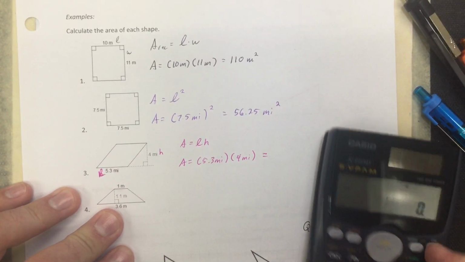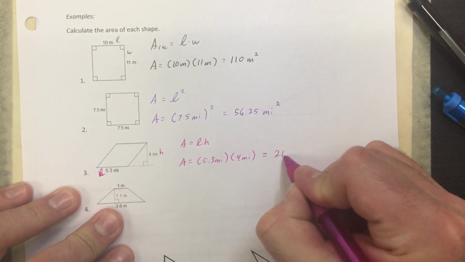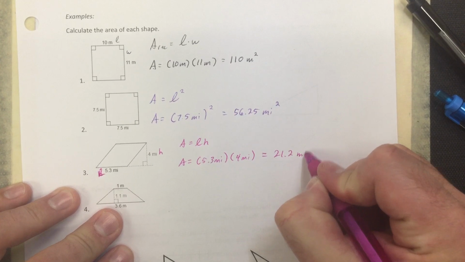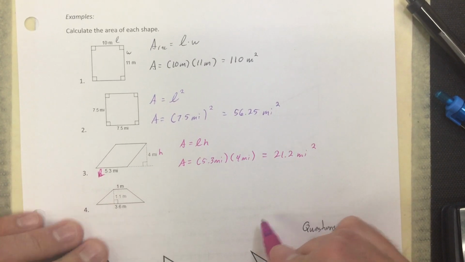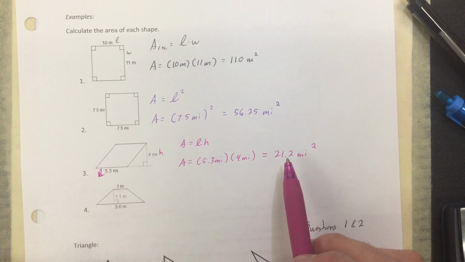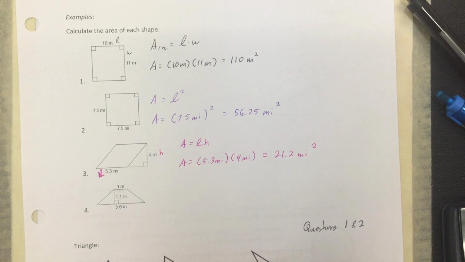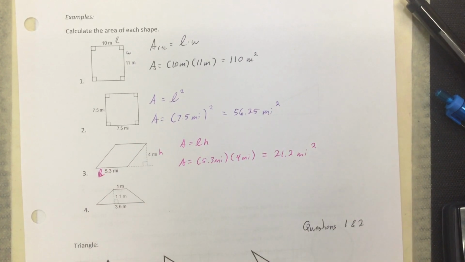And this is going to be the same as 5.3 times 4, which is 21.2 miles squared. And so that would be our final answer to the area of this. If we have 1 mile squares, we could get 21.2 of them into this parallelogram.